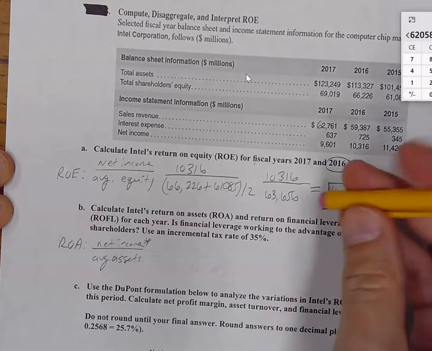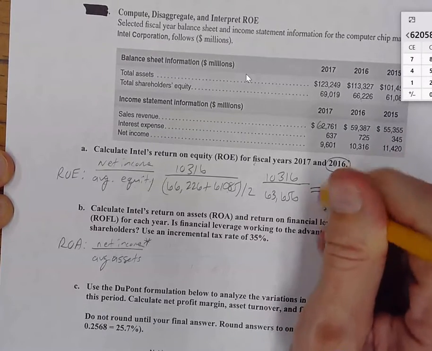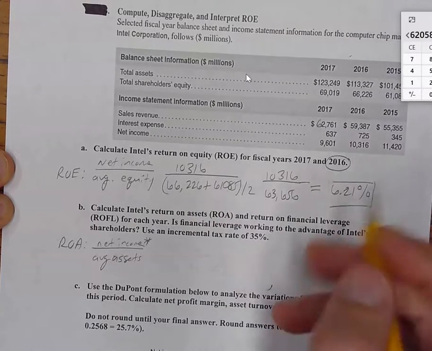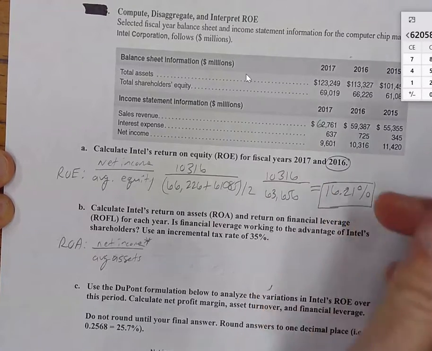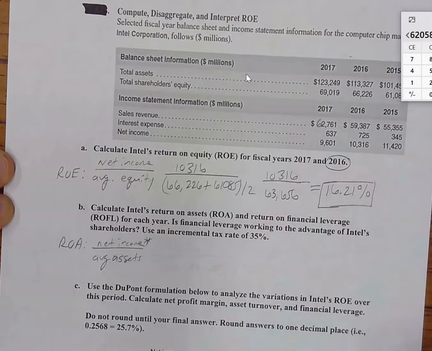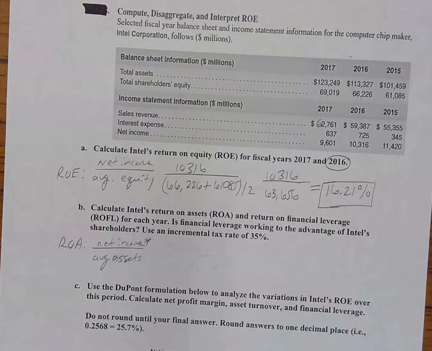Now let's see here. I'm going to erase this line right here. That's not real clear what the number is. So we do this. 16.21%. And you know, this is a figure that by itself really doesn't mean a whole lot.